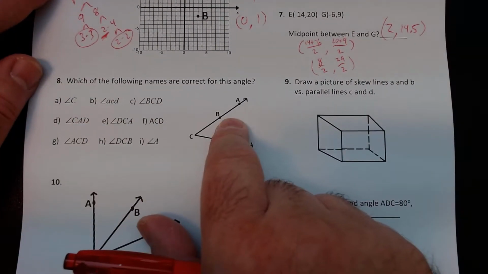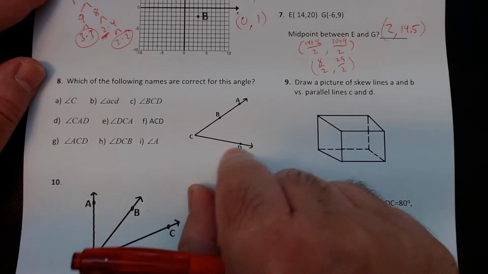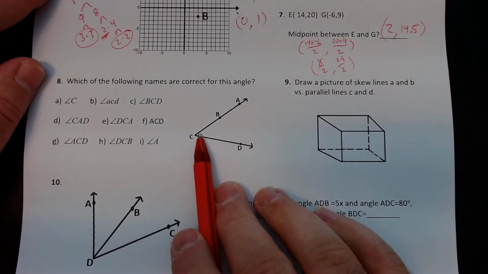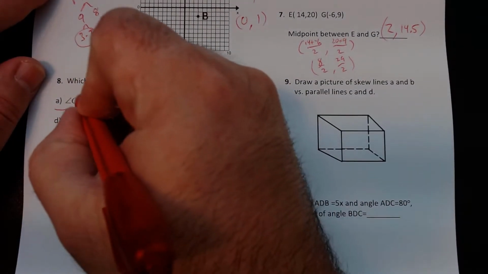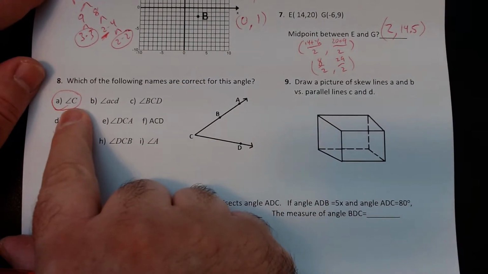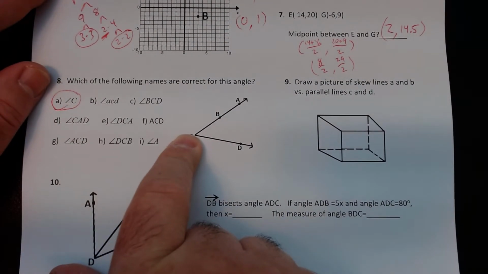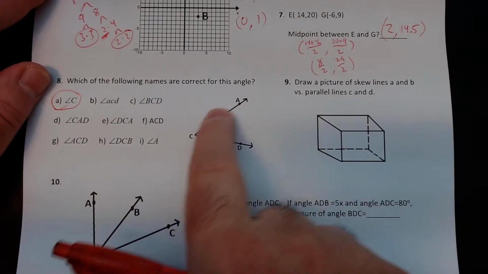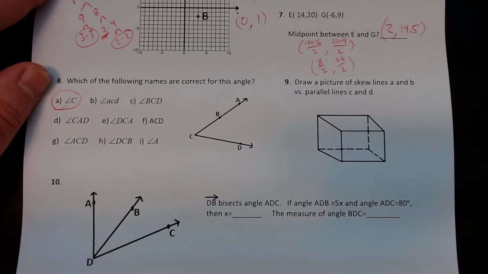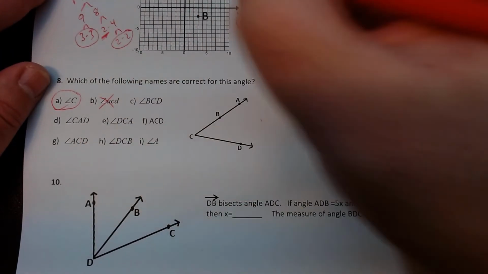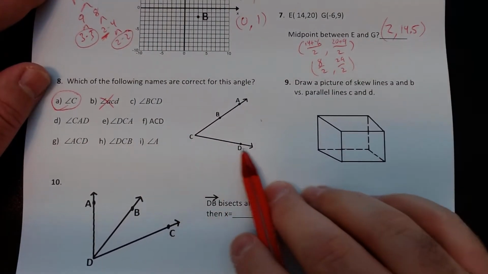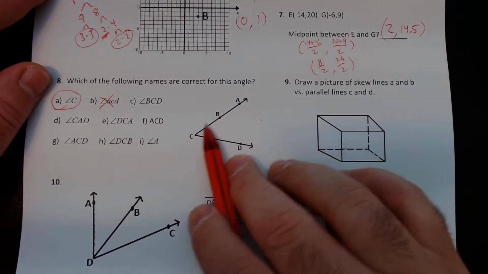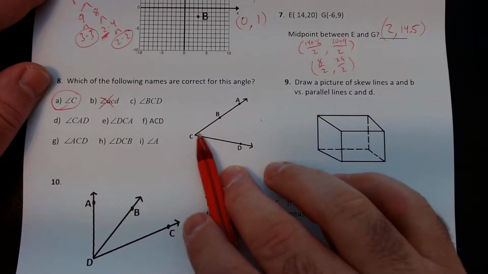For number 8, you're trying to find all the names that you could call this angle. So because it's a single angle on this vertex, we can call it by the short name of just angle C. Where the vertex is, that can be the name. We're not going to use lowercase because all these points are capitalized. Points are traditionally capitalized. So not that one. B, C, D. If I go from this point to this point to that point, you'll see that it traces over the angle.